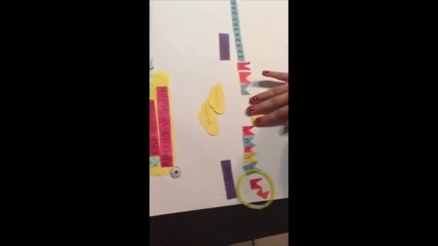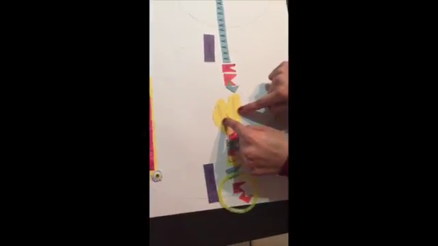During RNA splicing, introns are cut out and exons are spliced together by spliceosomes.